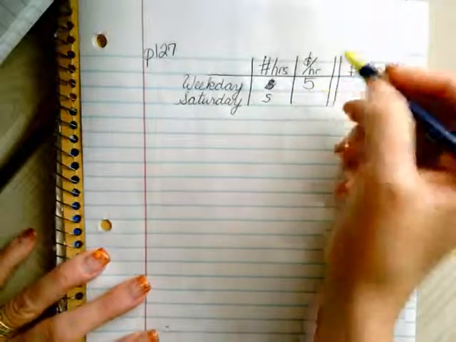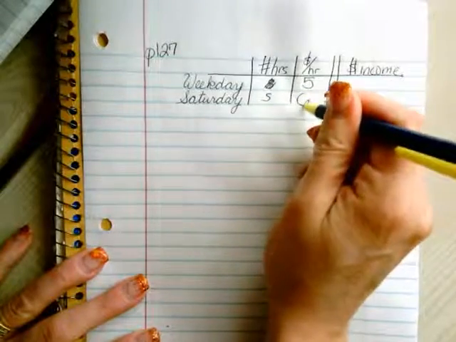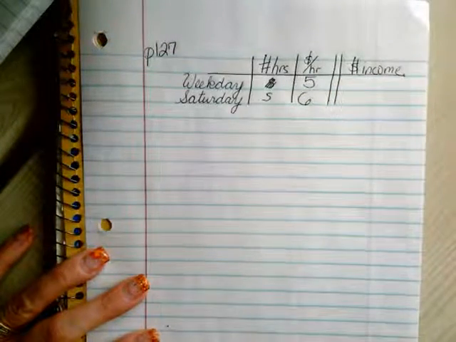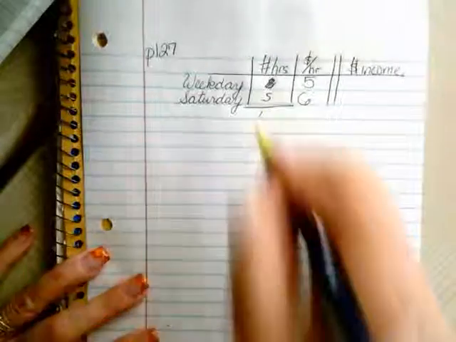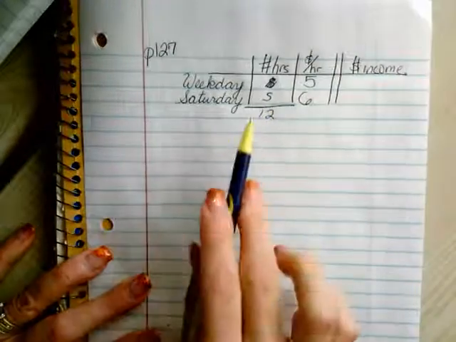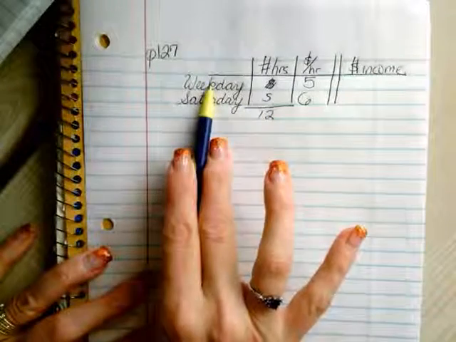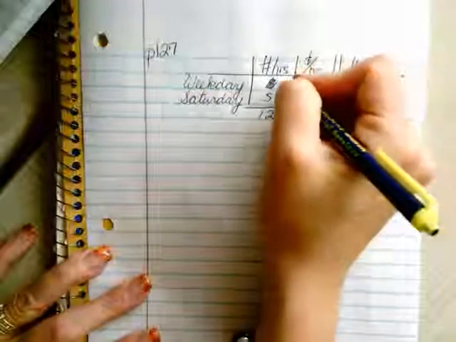And how much does she earn per hour working on Saturdays? $6 an hour. So, we also learned that the total number of hours that she worked was 12. And if they're calling this one S, what will weekdays be? 12 minus S.